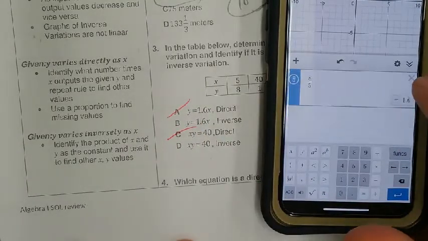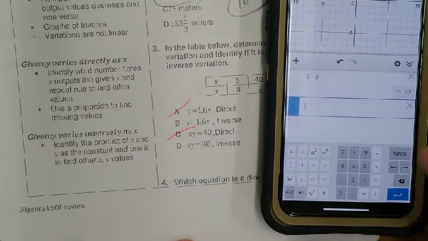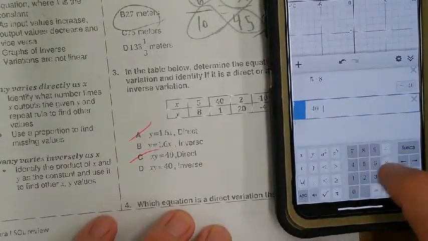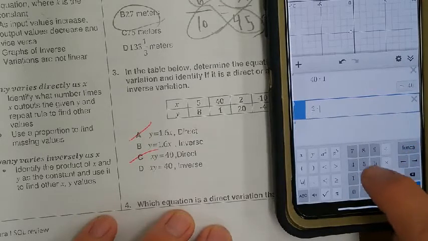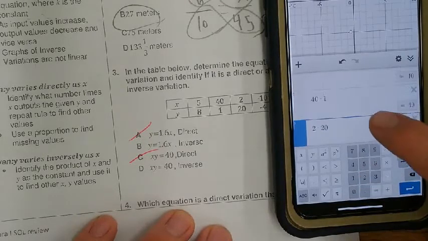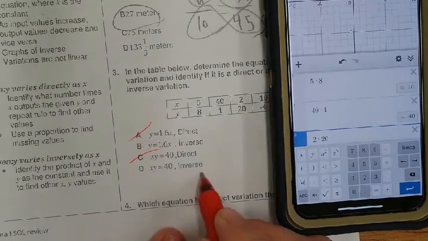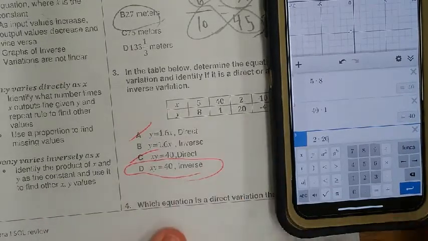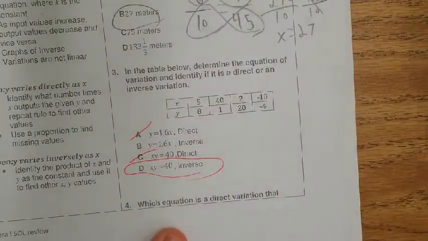So now we're going to do inverse. Inverse is multiplying. 5 times 8 is 40. Our next one, 40 times 1, that's also 40. Let's do another just to make sure. 2 times 20 is also 40. So since those all equal 40, we know it's got to be inverse, and it's going to be the inverse with 40. So just remember, direct divide, inverse multiply.